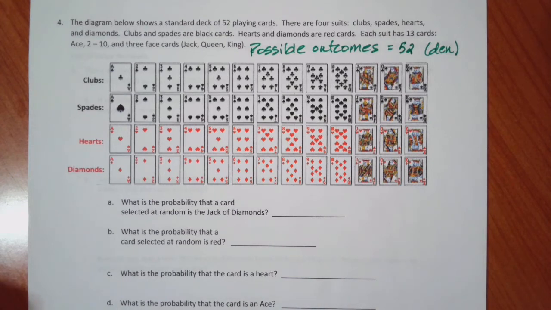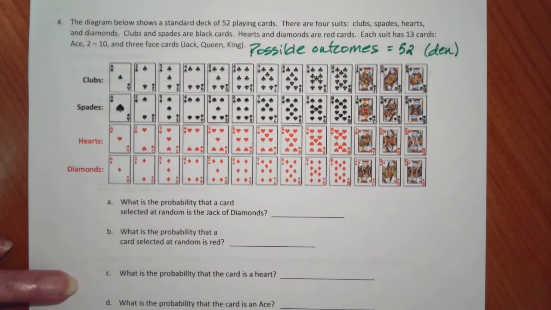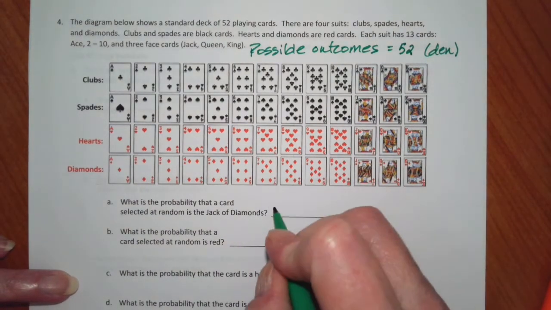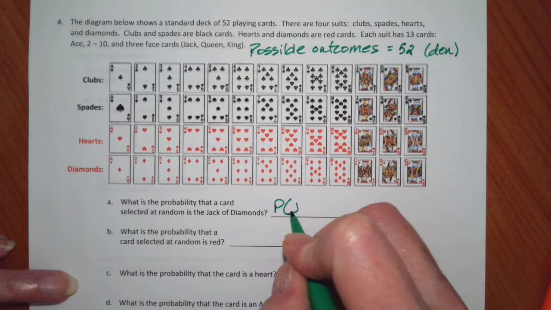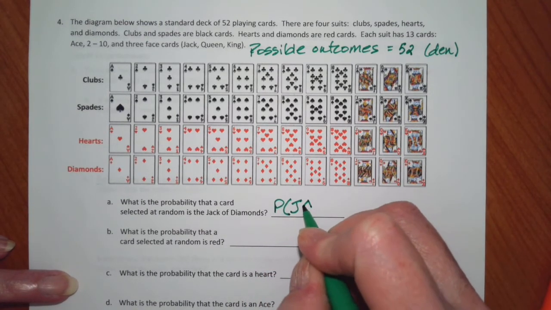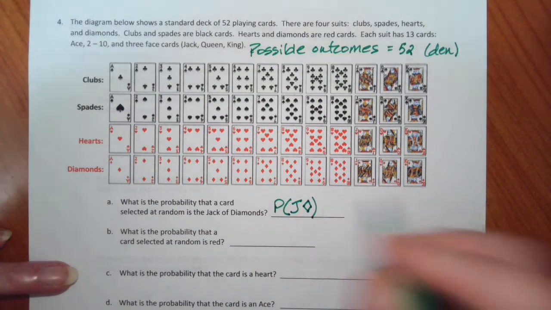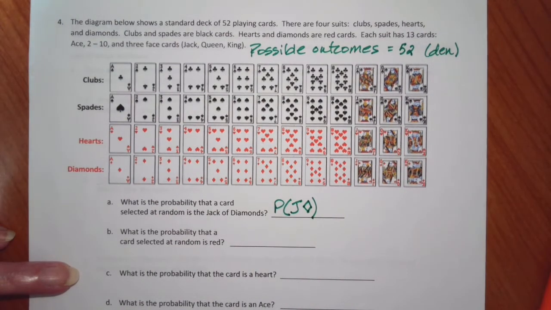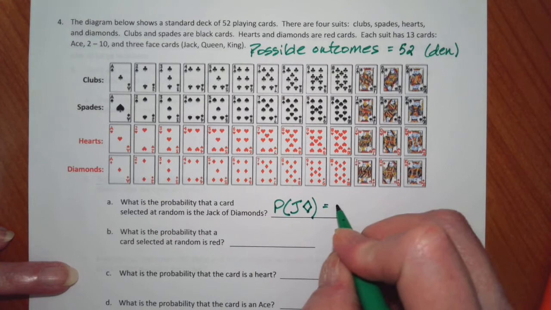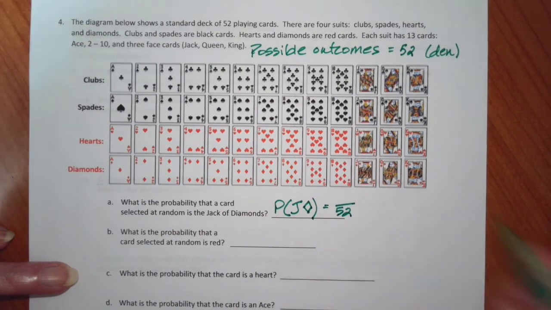Okay, so the first thing I want to find is the probability of a jack of diamonds. So the probability of a jack of diamonds is going to be something out of 52.